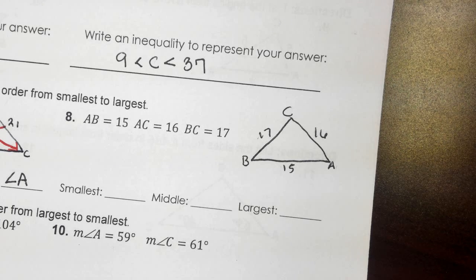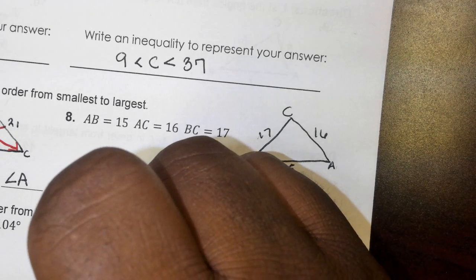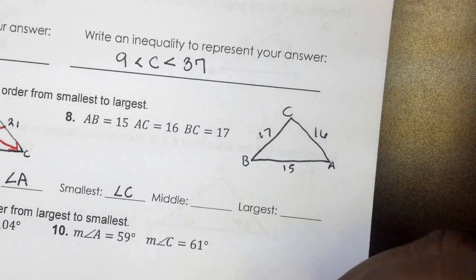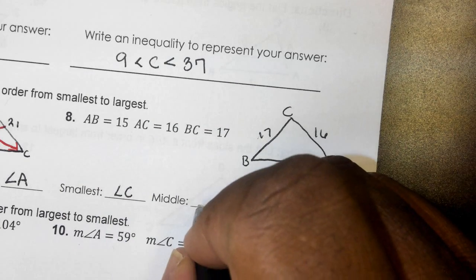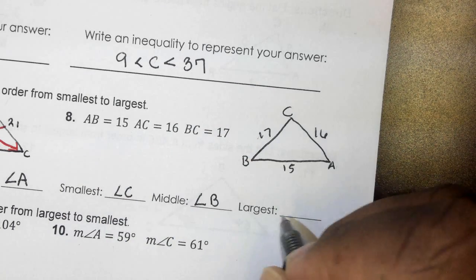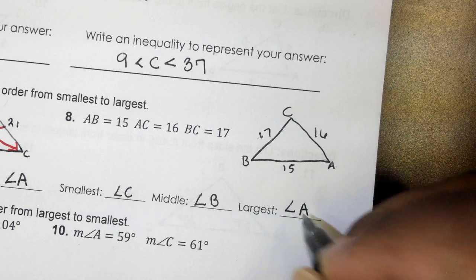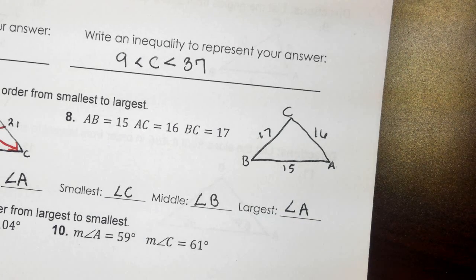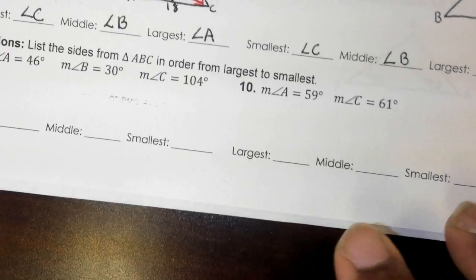Juan, go ahead. What's up? Angle C. Alright. Now, they won't always be in that same order. I don't want you to think that's supposed to be the answers. No. Coinky dink.